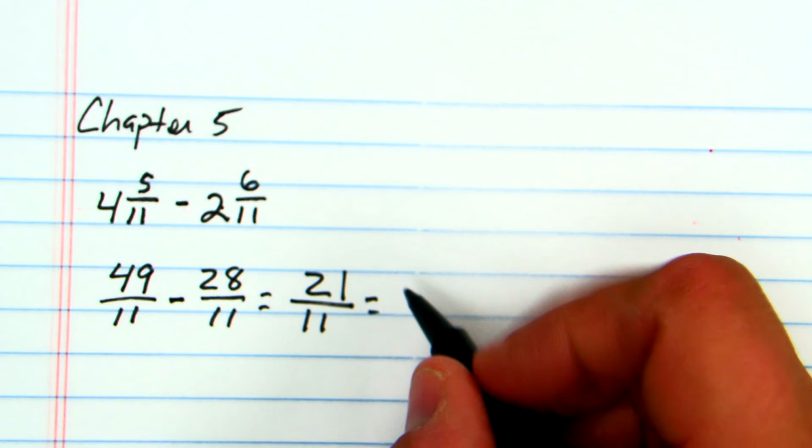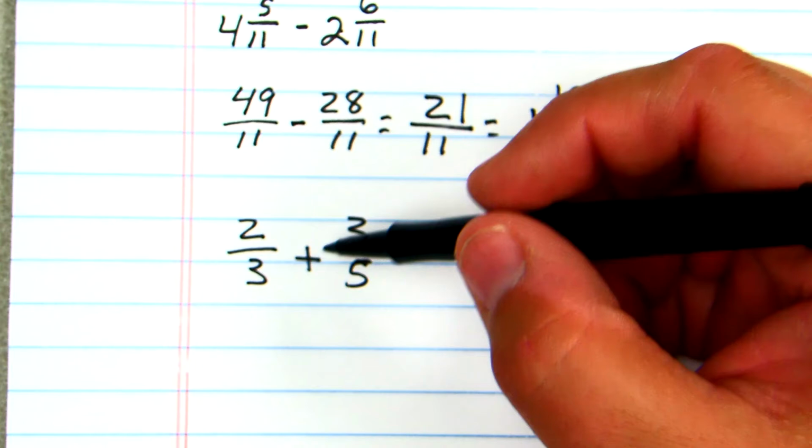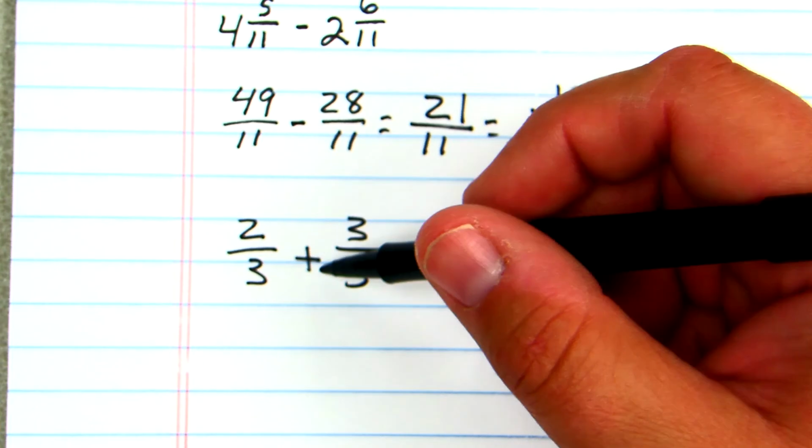Let's say we had 2/3 plus 3/5. On this one, I've got to first get my denominator common. They're not in common, so you can't add that. My common denominator between 3 and 5 is 15. So I've got to multiply this times 5, and whatever I do to the denominator, I do to the numerator.